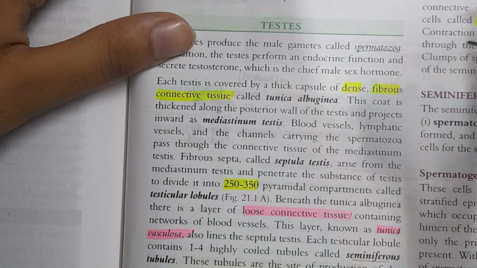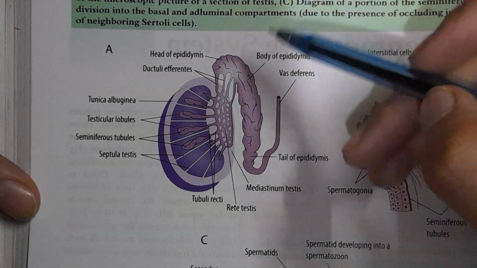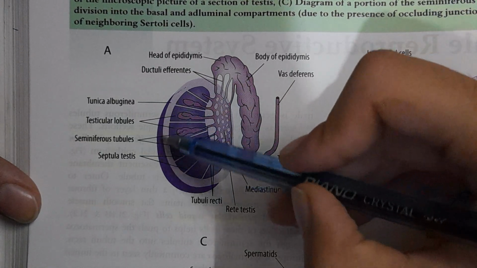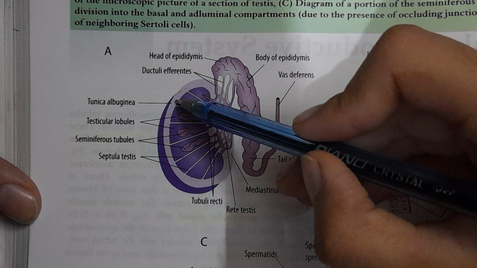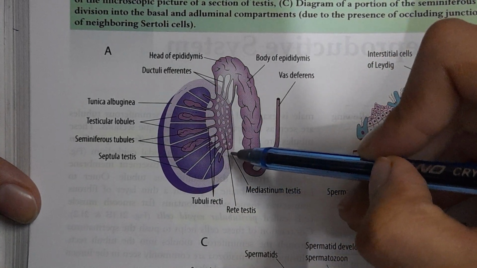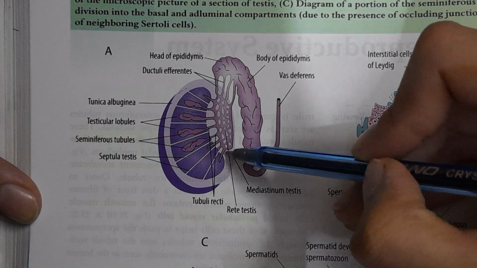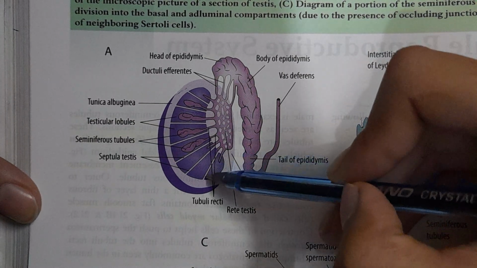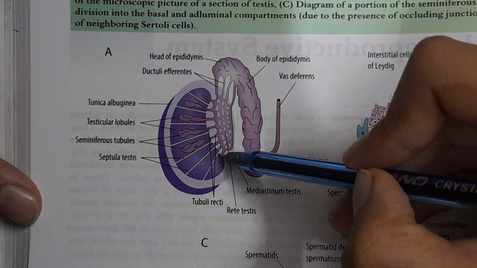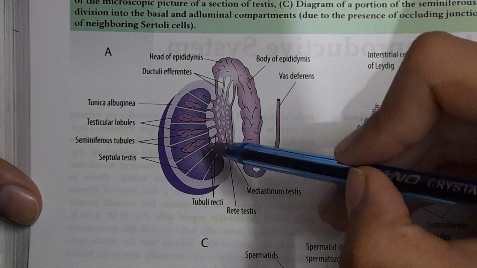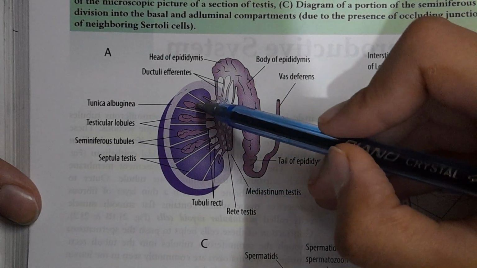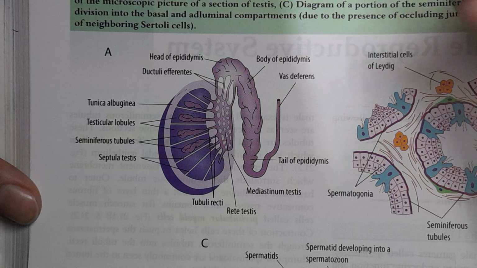Let me show you this via the diagram. So here is the diagram. The diagram shows the outer covering, the dense fibrous connective tissue known as the tunica albuginea, and on the posterior side it forms this thickness, which is known as the mediastinum testis. Now this mediastinum testis gives off these white things, known as the septula testis. What are they going to do? They are going to split this whole into a number of lobules, 250 to 350 lobules, and each lobule will contain these coiled seminiferous tubules.